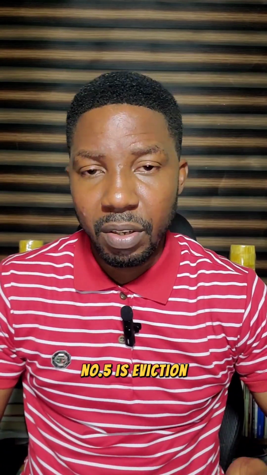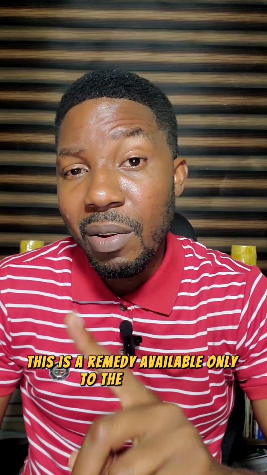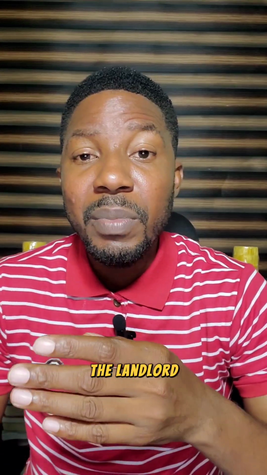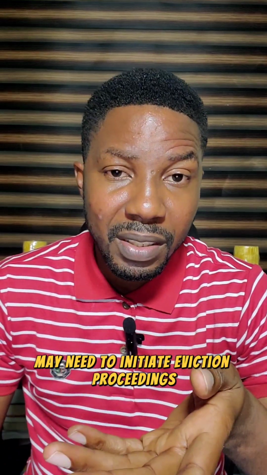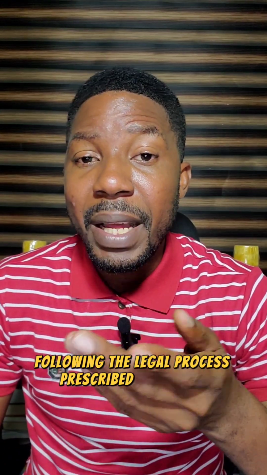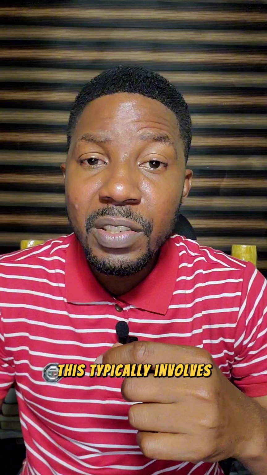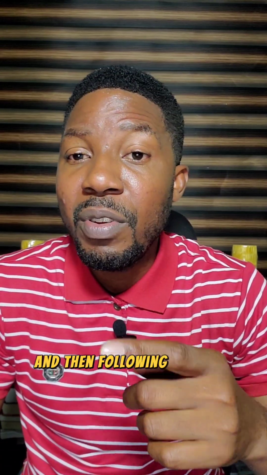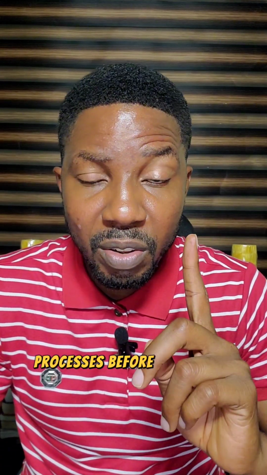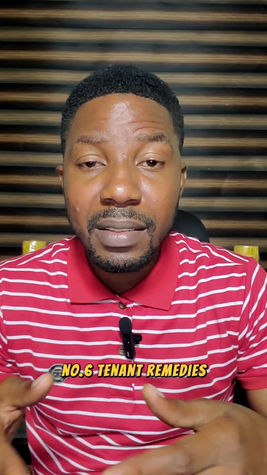Number 5 is eviction. This is a remedy available only to the landlord. If the breach is significant and is not resolved through communication, the landlord may need to initiate eviction proceedings, following the legal process prescribed by the law. This typically involves issuing relevant notices to the tenant and then following through with eviction processes before a court of law when necessary.